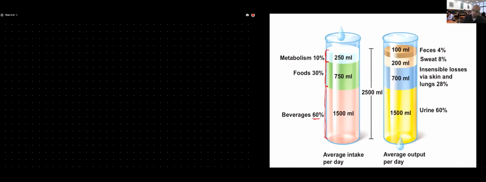So what is metabolic water? Metabolic water is water that results from a metabolic chemical reaction. For example, as we're going to be studying in detail later on when we discuss the metabolism of glucose, glucose is C6H12O6. It requires oxygen to be broken down. And when you break down the glucose in the presence of oxygen, this results in the formation of carbon dioxide and water in order to produce energy, or ATP.